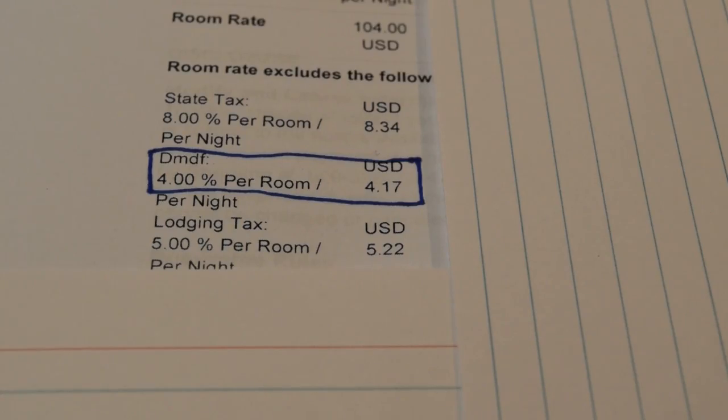And when we got our original confirmation or estimation here, as you can see below in the paper that I've got displayed here, there was a charge for DMDF, 4% per room per night, $4.17 US dollars, as you can see there.